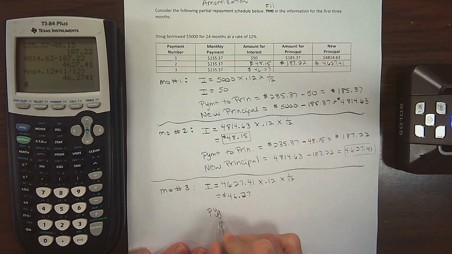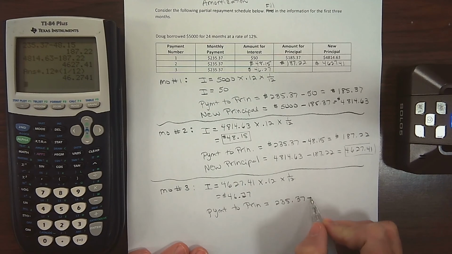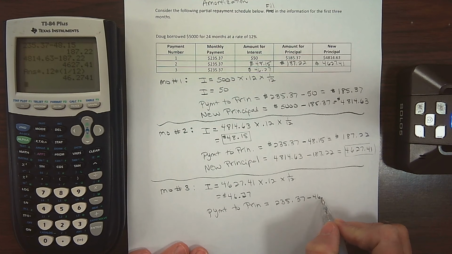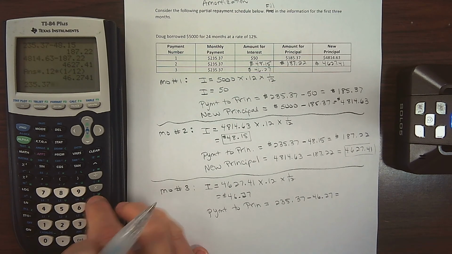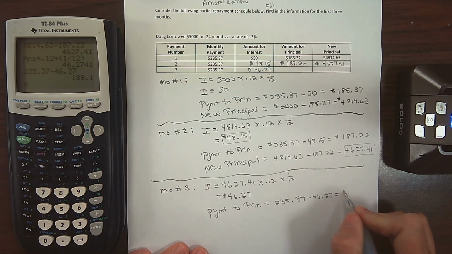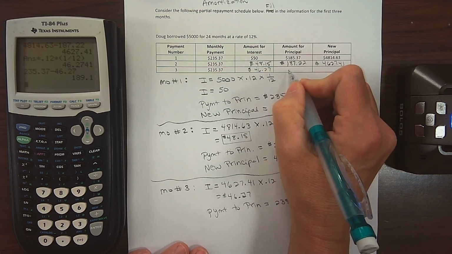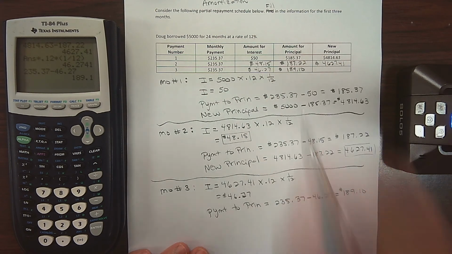We need to find our payment towards principal. So take your payment amount, $235.37, subtract off $46.27, and that leaves us with $189.10. So $189.10 sits up here in the payment towards principal.